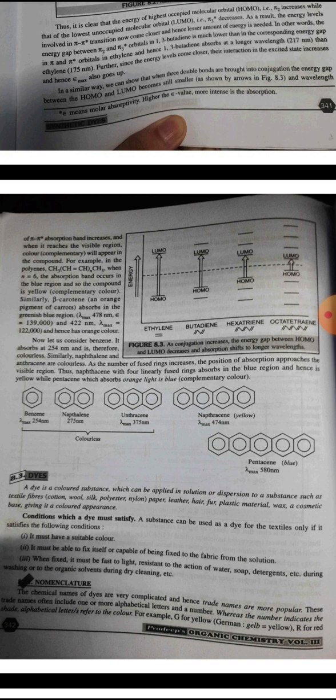Now let us consider benzene. It absorbs at 254 nanometer and is therefore colorless. Similarly, naphthalene and anthracene are colorless. As the number of fused rings increases, the position of absorption approaches the visible region. Thus, tetracene, with four linearly fused rings, absorbs in the blue region and hence is yellow, while pentacene, which absorbs orange light, is blue.